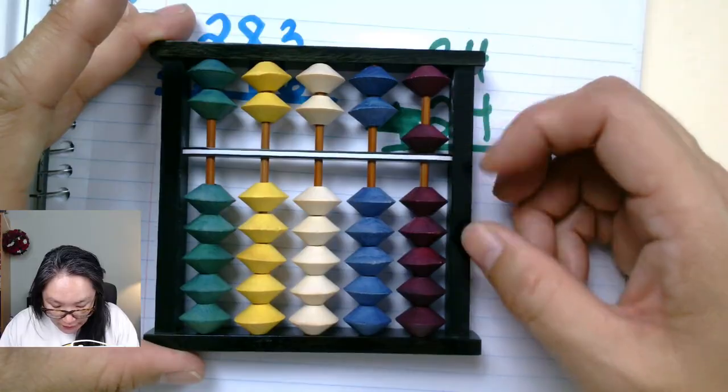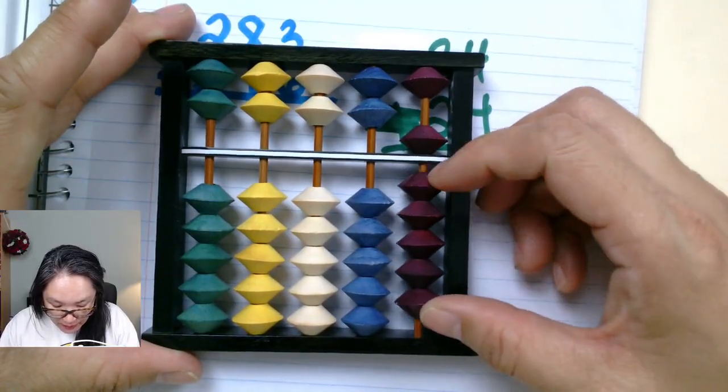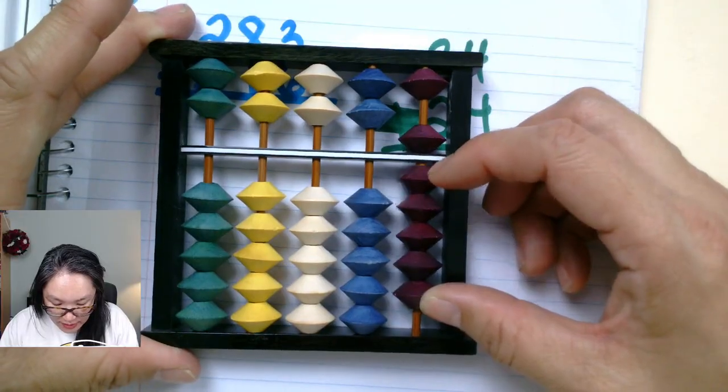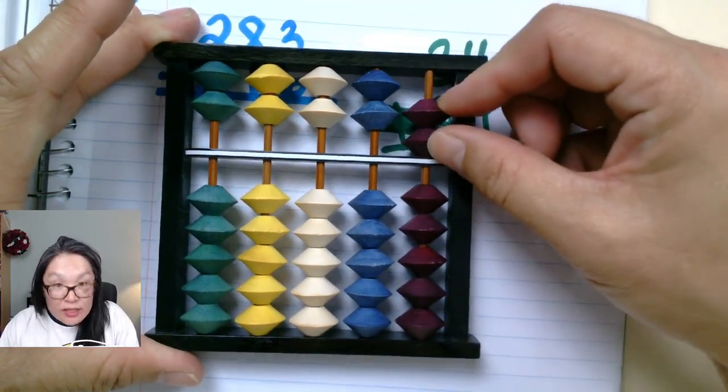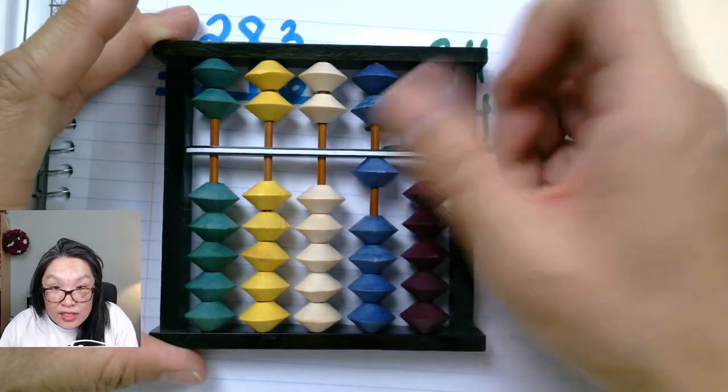So we have 5, and then 6, 7, 8, 9, 10. Because this is 10, we will trade this in to appear. That would be 10. Now, because we have this, we will trade that into this one, right?